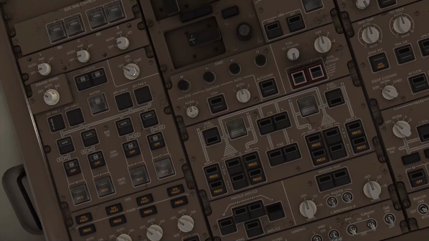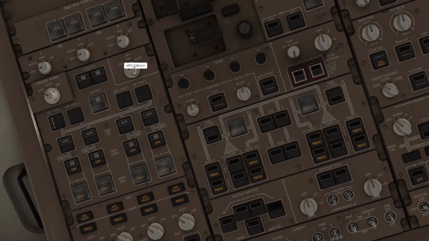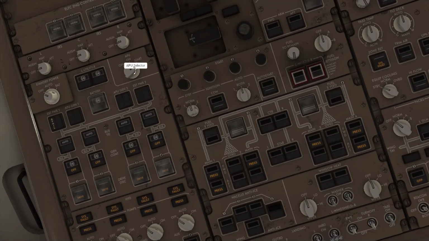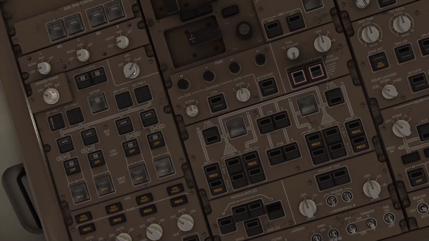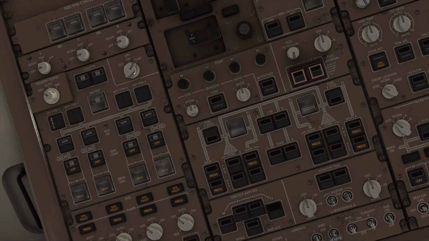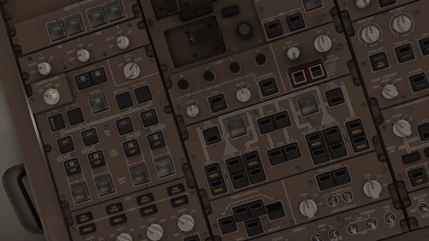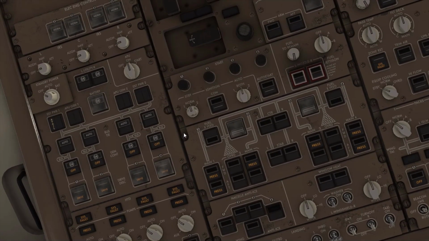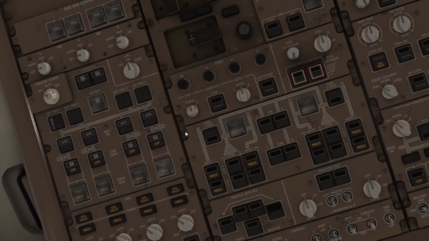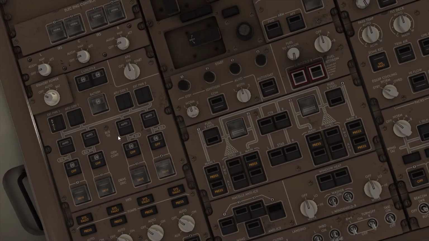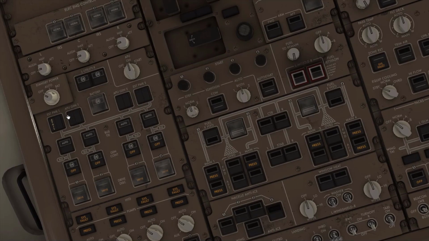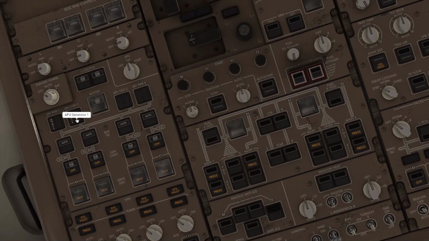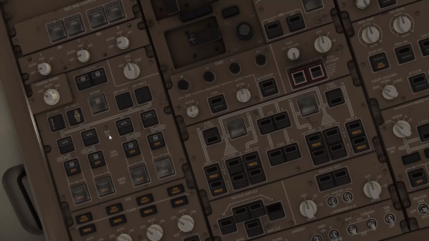Alright, so next part would be the APU switch. So we're going to go ahead and click that to start. Alright, and it sounds like it's spooling up here. And basically we're waiting for this to say available, kind of like this one. Oh, there we go. So now once that says available, we can turn that on.